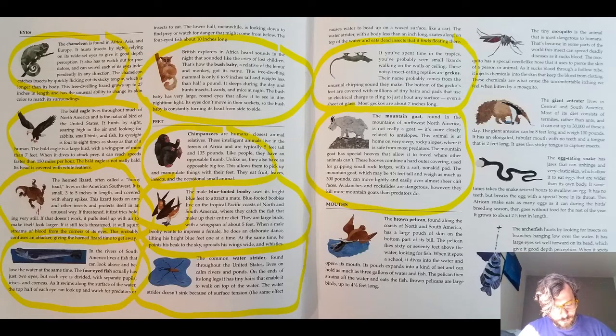The mountain goat, which may be 4.5 feet tall and weighs as much as 300 pounds, can move lightly and easily over almost sheer cliff faces. Avalanches and rock slides are dangerous, however. They kill more mountain goats than predators do. Interesting. So the goat can actually walk on almost vertical faces with its special hooves.